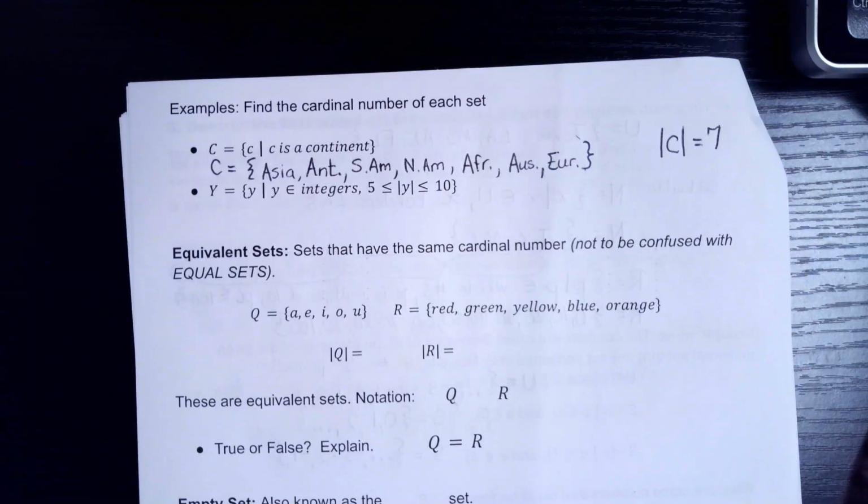Too many to count? But if you had enough time, could you count them all? No, you can't count to infinity. There is no end to the list. So you cannot count how many numbers are on a list when there is no end to the list. All right, so I will not ask you for the cardinal number of an infinite set.